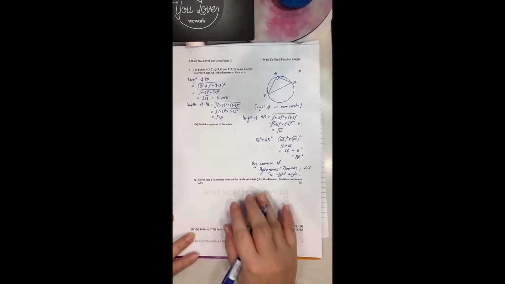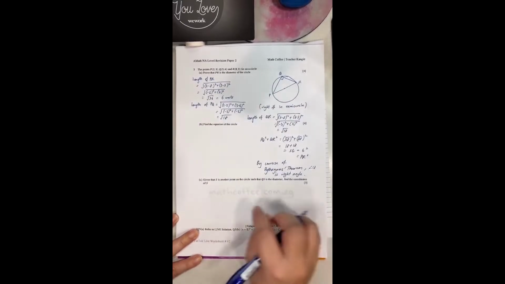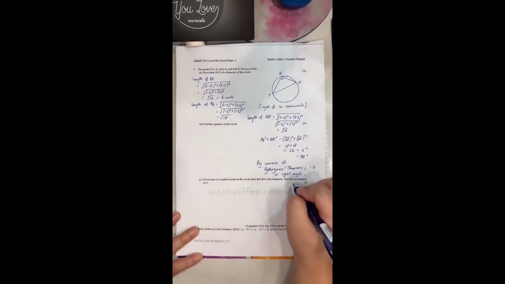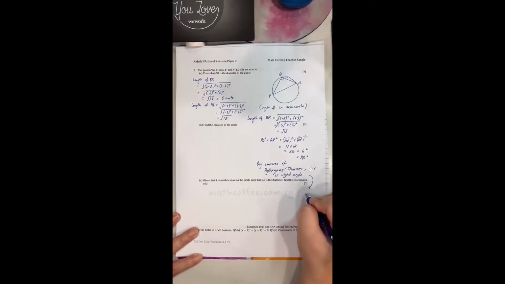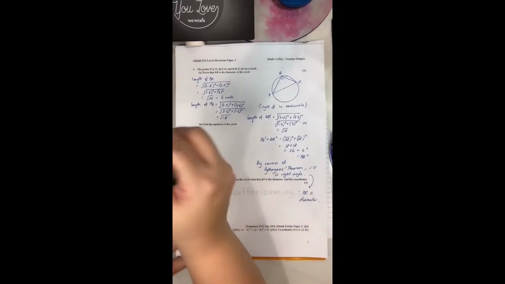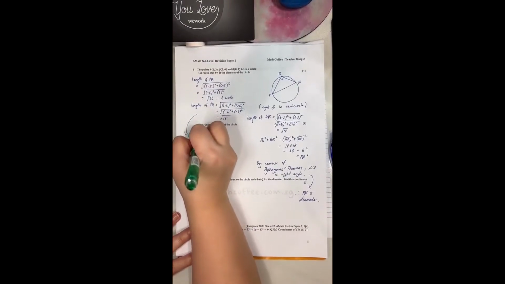Right? No space, a bit packed, huh? This one is 4 marks. So the steps are justifiable. So of course you have to say therefore PR is diameter. Okay? So now I'm going to write the alternative method, the one using the gradient.